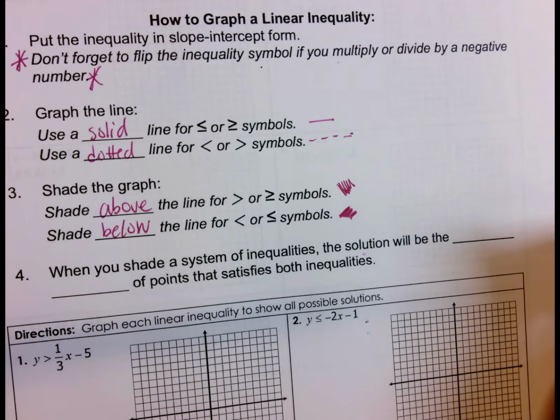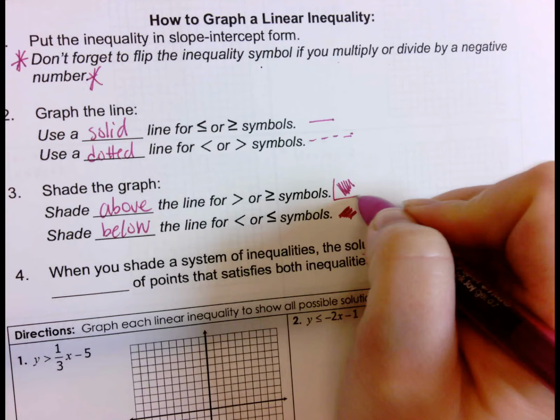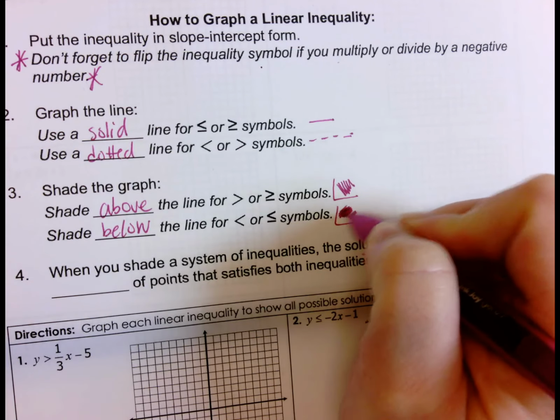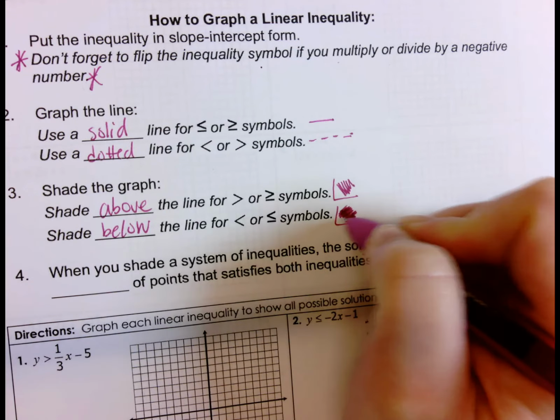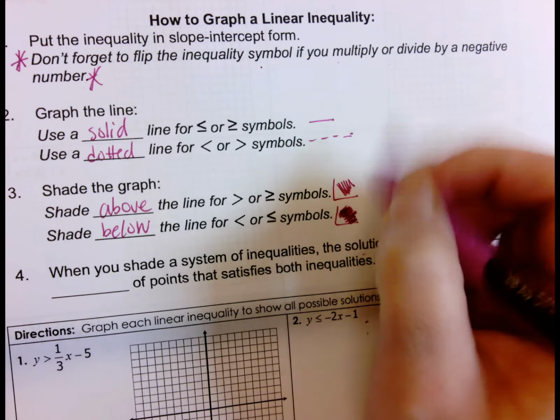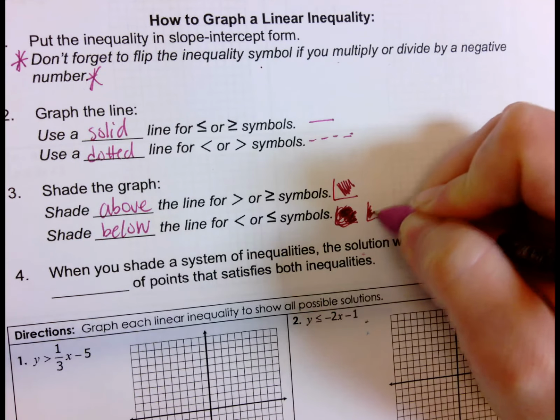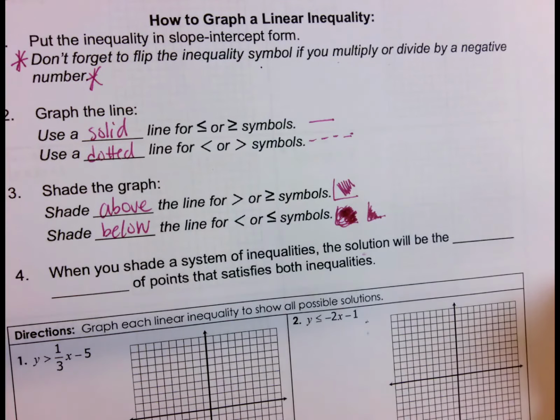All right, so if that were your line, up above that, or not a very good one, sorry, or down, I did that one backwards, I apologize, or down below. So up above or down below.